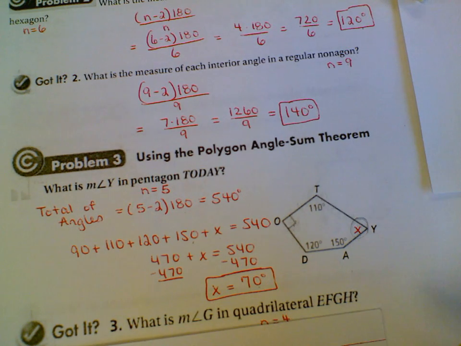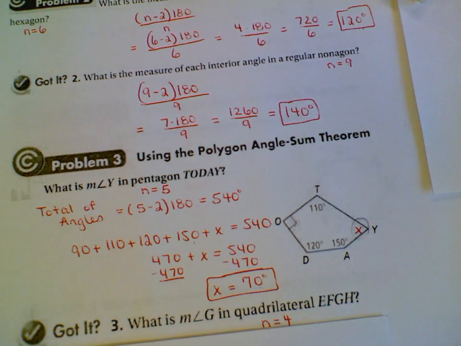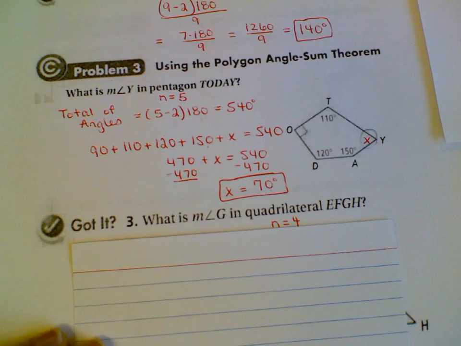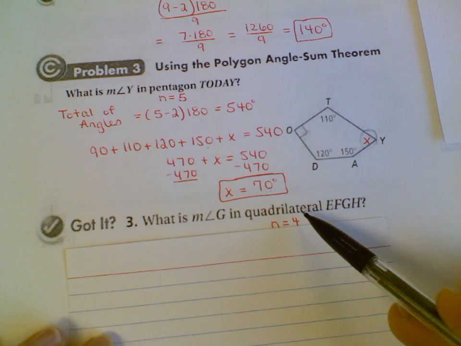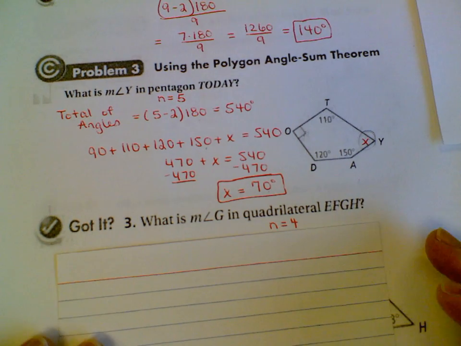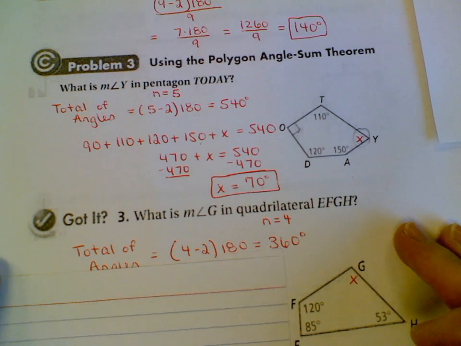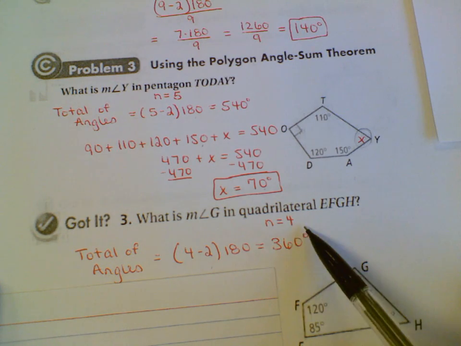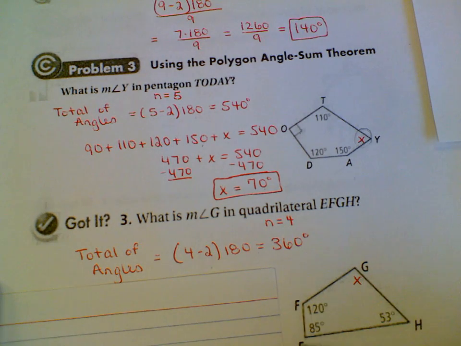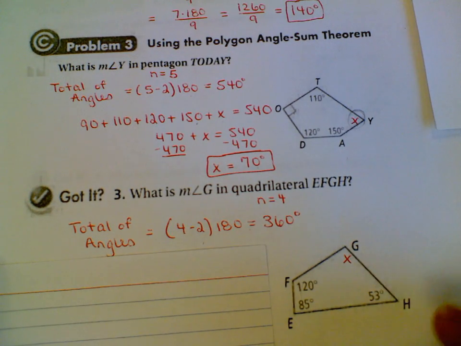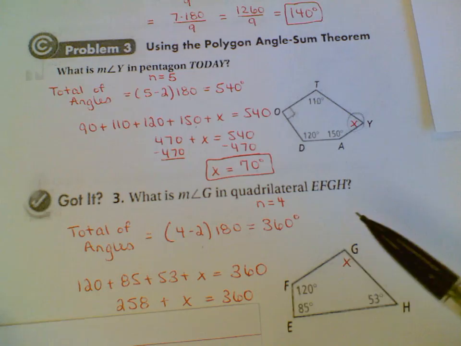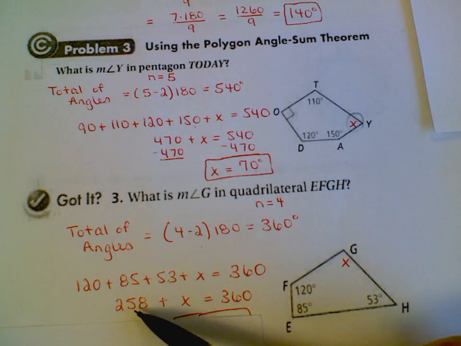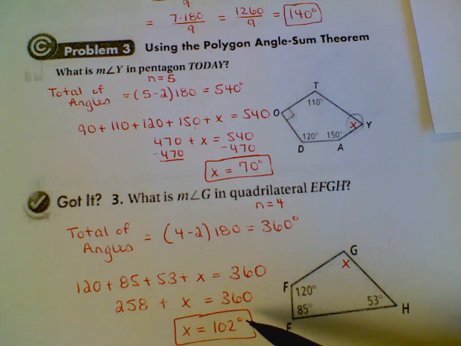You pause the video now and see if you can find the measure of angle G in the got it question. The first thing I would do is notice I have a quadrilateral, so I'd want to know how much all of the angles will add up to in a quadrilateral. Using my formula, I found that that would be equal to 360. Then just do some simple math. I added 120, 85, 53 and got 258, and then subtracted it from 360 and got 102.